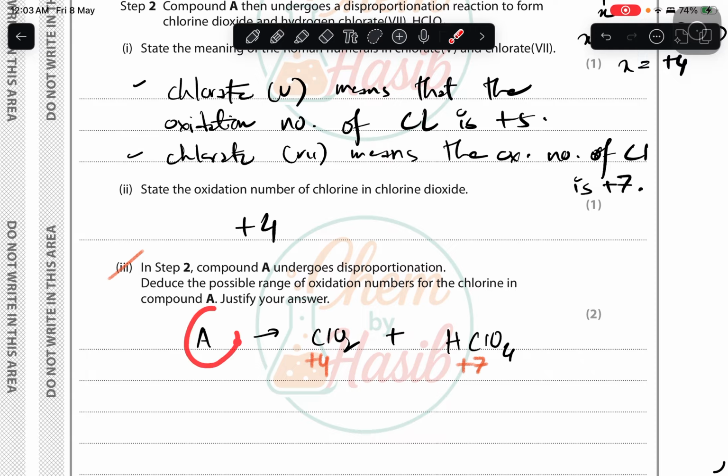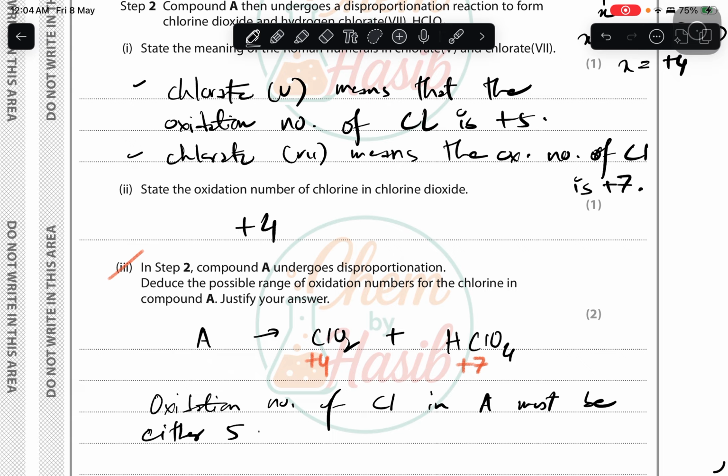So if the chlorine in A gets disproportionated, the oxidation number of the chlorine in compound A must decrease and also must increase, right? So the oxidation number must be greater than 4 and less than 7. So the oxidation number of Cl in compound A must be either 5 or 6. How do you justify?